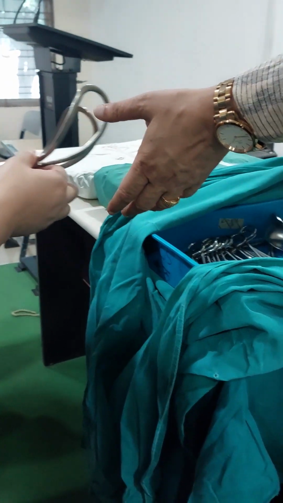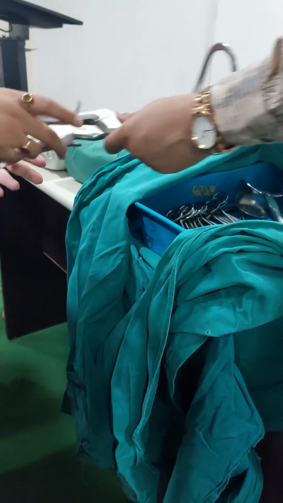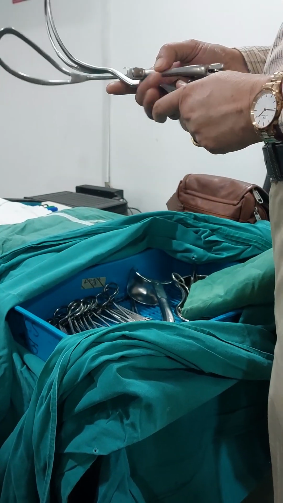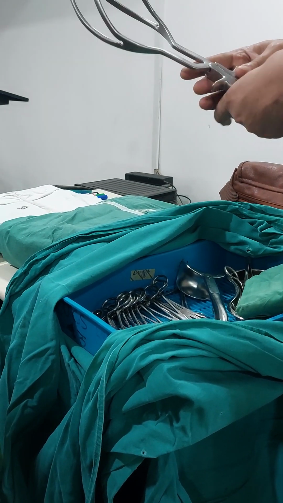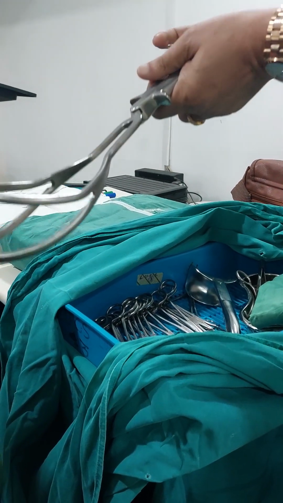Obstetric forceps help to deliver the head. And what are the criteria to fulfill before application of forceps? Should be plus station.